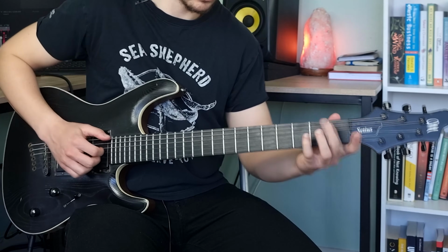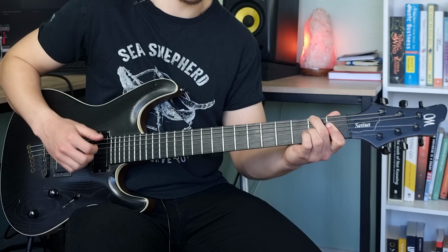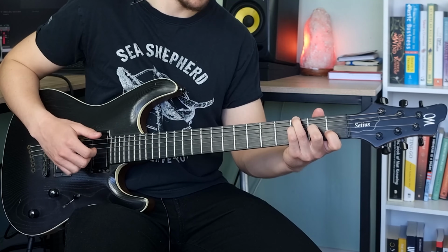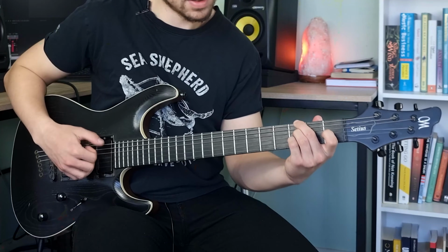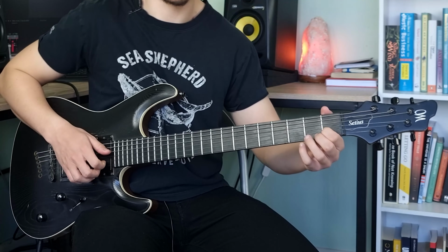Okay, then we move to the next chord, that F sharp diminished 7th. We've still got that same note on top. The G11, we've still got the same note on top. Then the G13, flat 9, we've got that high E string, so we're going.